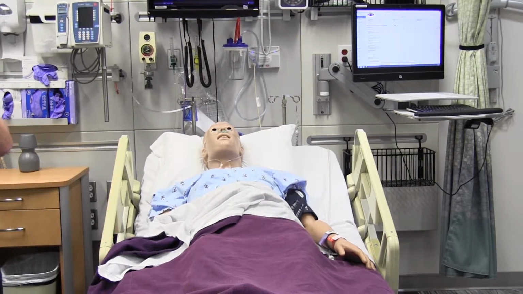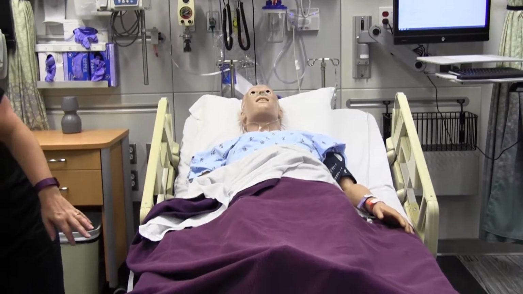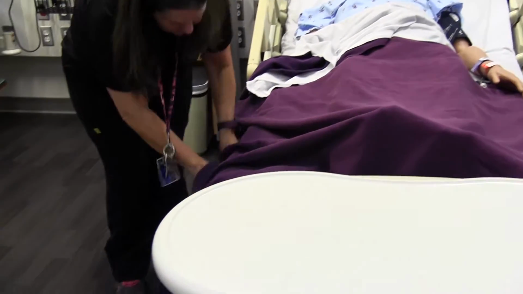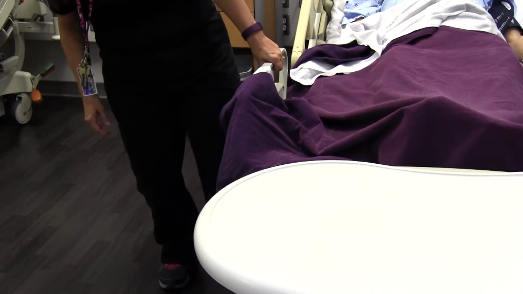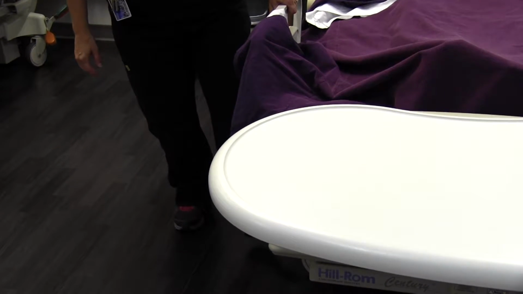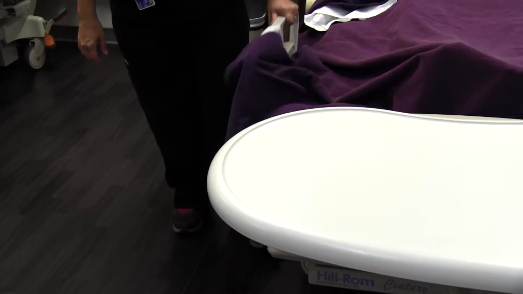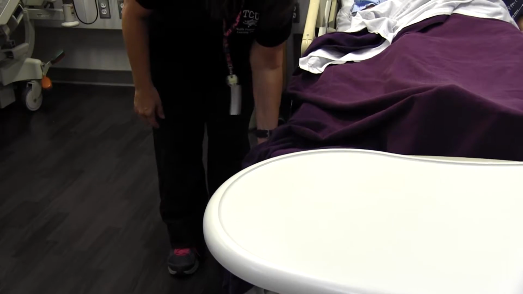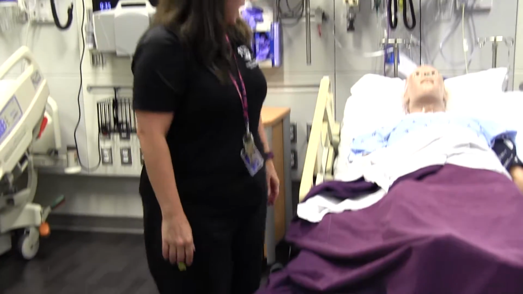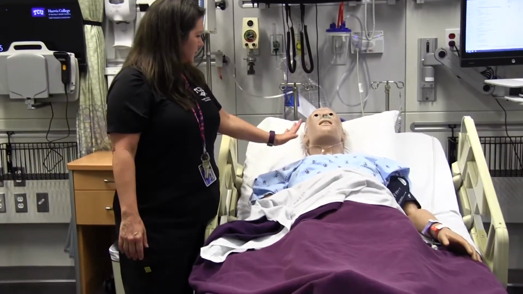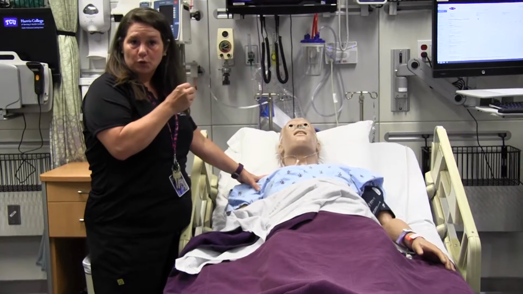You also want to make sure that these beds are locked, and you control these with your foot here, and they're a little bit different on each of the beds, so you may need to make yourself familiar with that before your sim starts. These mannequins are controlled from the control room.